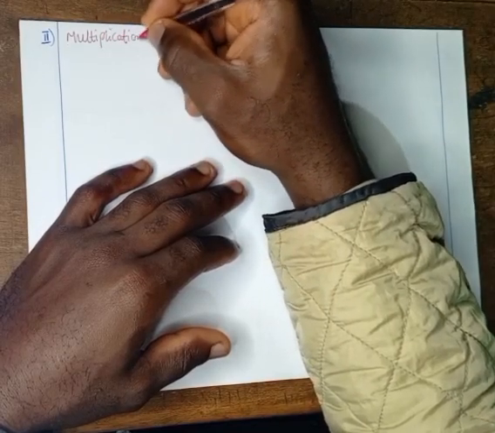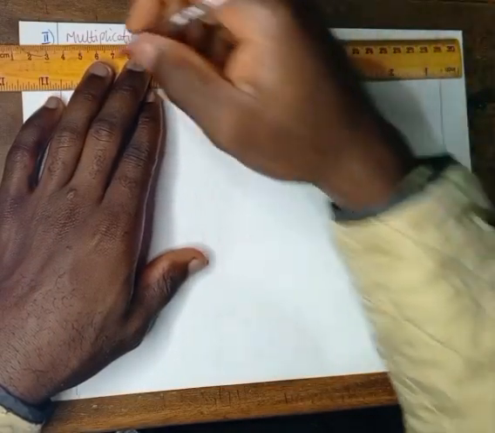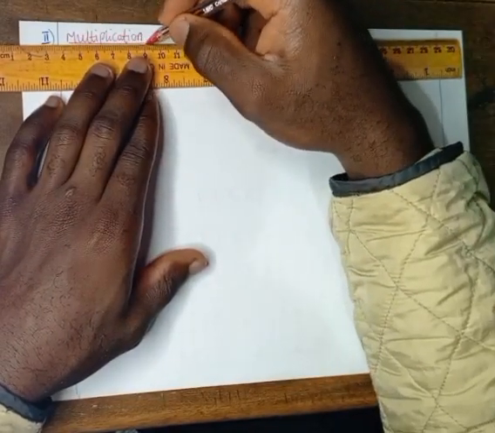We talk of multiplication, we know multiplication is simply repeated addition. Let's write this down.